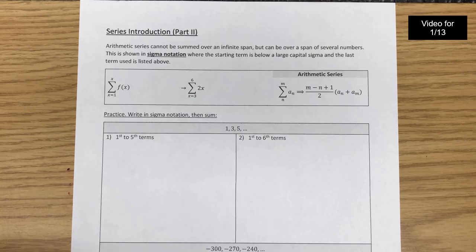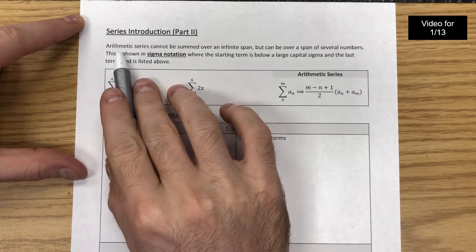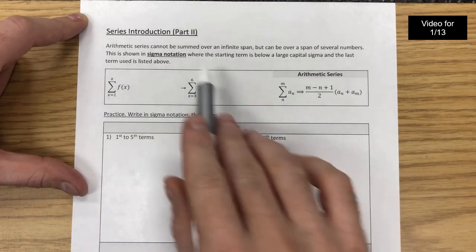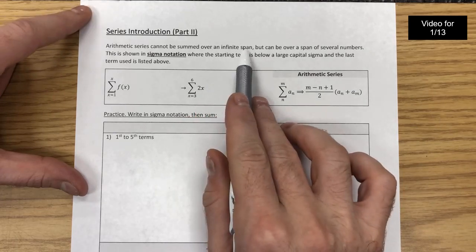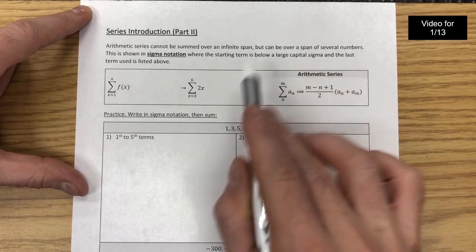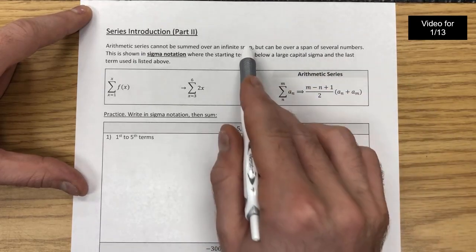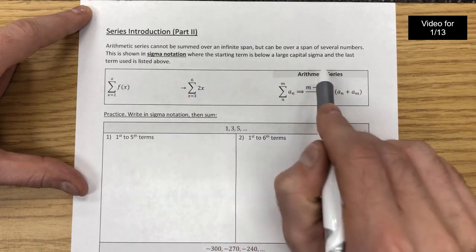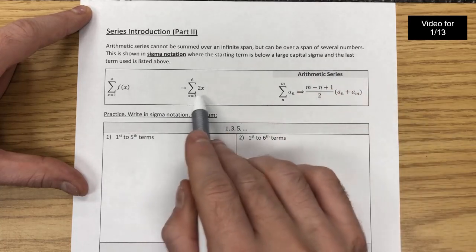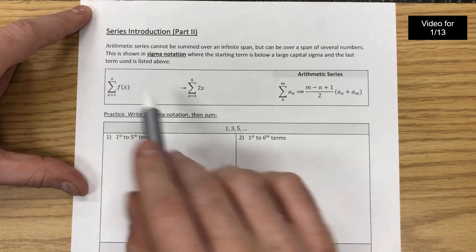Okay, so today what we're doing is the second part of our series introduction. And this is saying that we're going to take an arithmetic series and we're going to sum up all possible values over a certain span. Now, that being said, we can't sum it over an infinite span because as a series is continually going up, if I continually add larger and larger values, I'm going to approach infinity. So again, an infinite span doesn't work with an arithmetic series. But I can do it over the course of several numbers, like from 3 to 6 or from 1 to 5. I can do it over a small span.